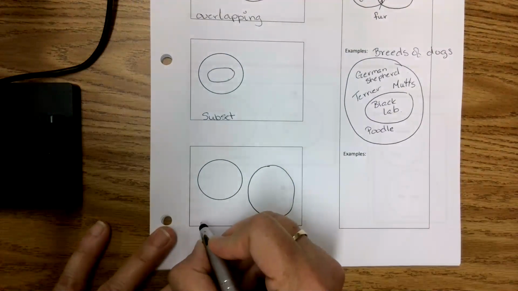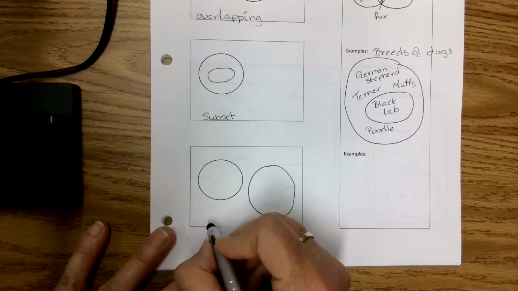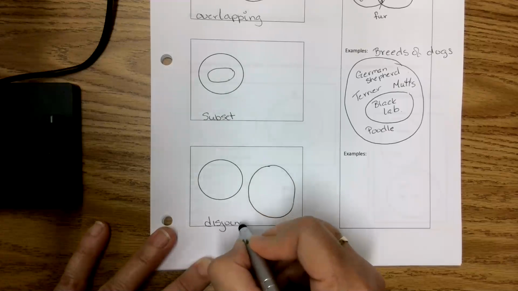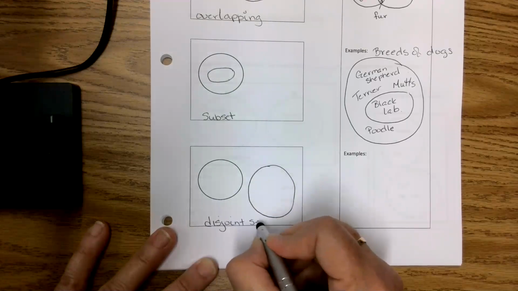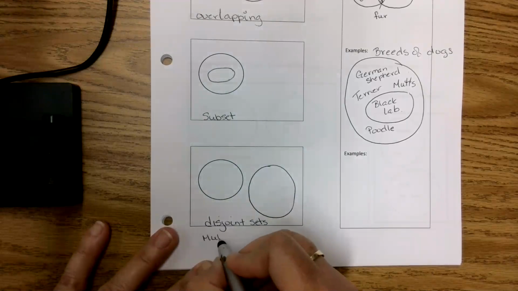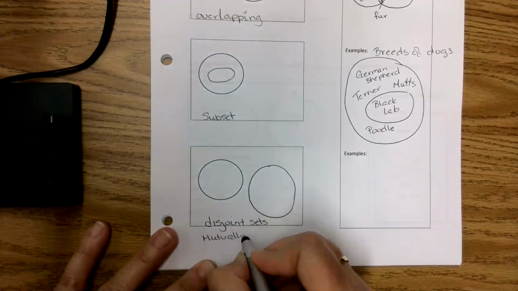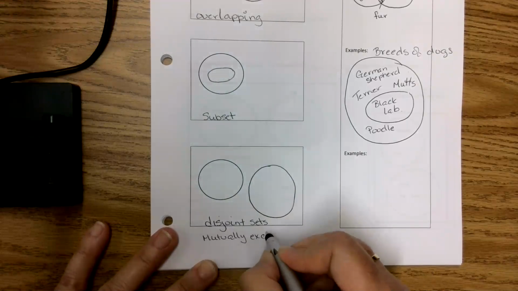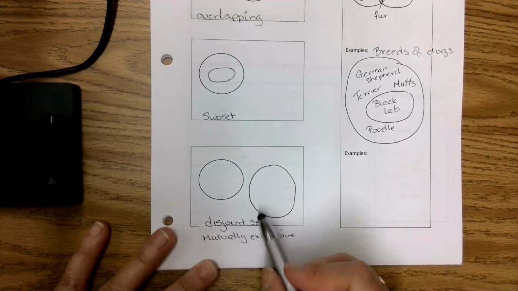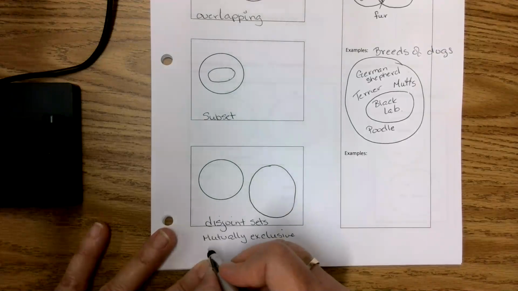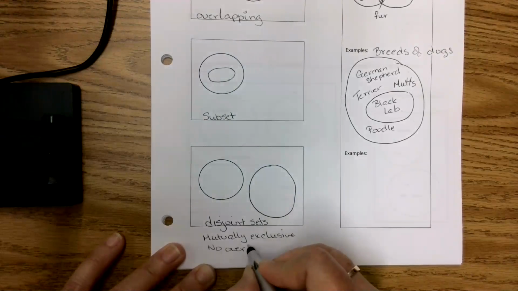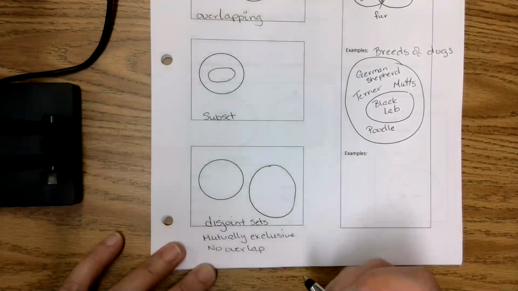So this has a word, a couple of words. We can call these disjoint sets, or we can say they're mutually exclusive. So those two mean the same thing, and nothing in common.